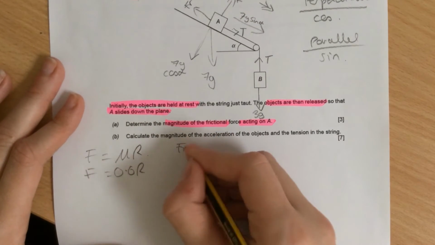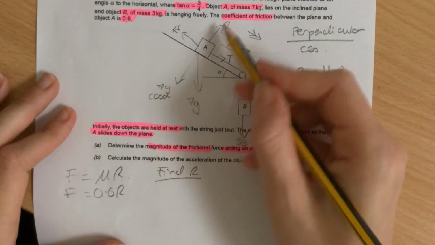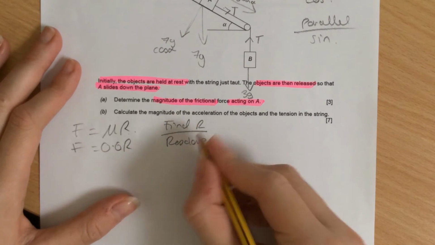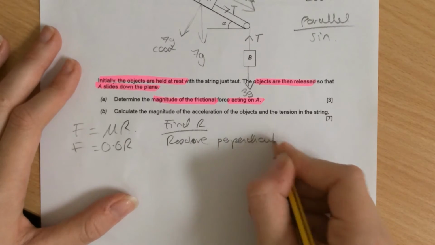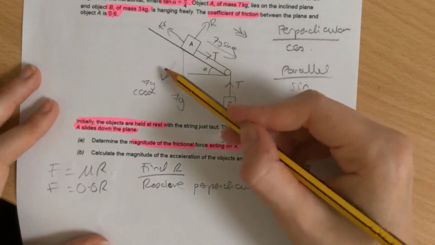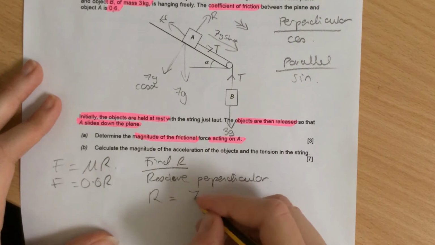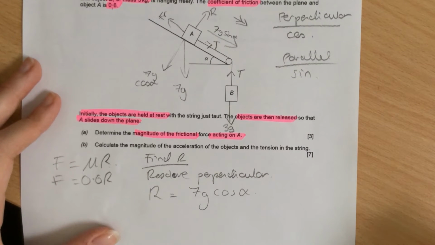So the aim is to find R. Now to find R, I'm going to resolve perpendicular. So it's not going up and down the plane like this. So forces up equal forces down. So forces up is R, forces down are 7g cos of the angle.